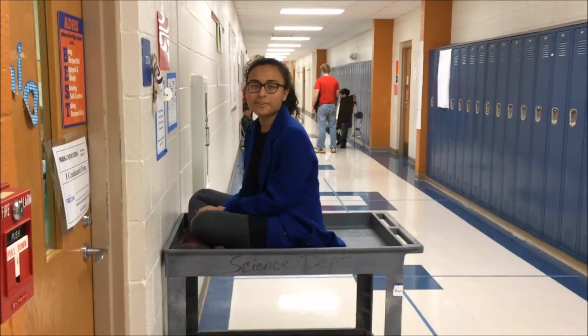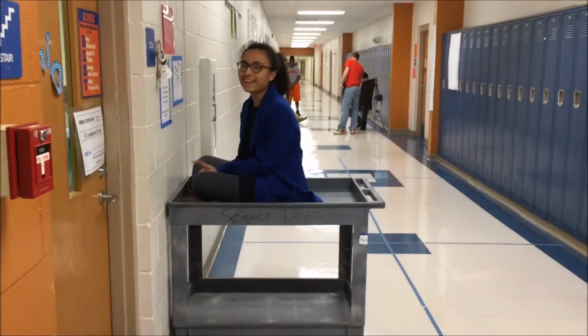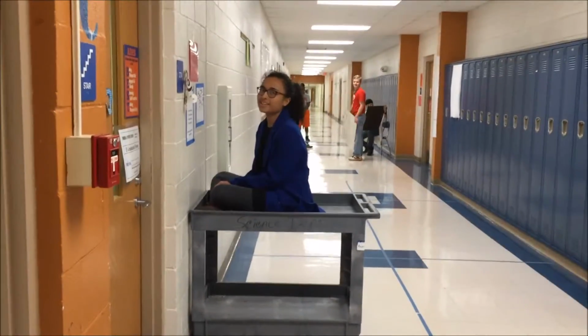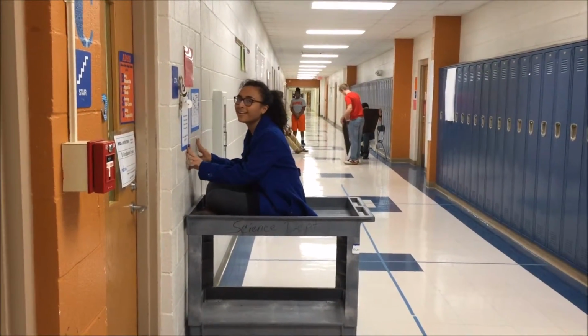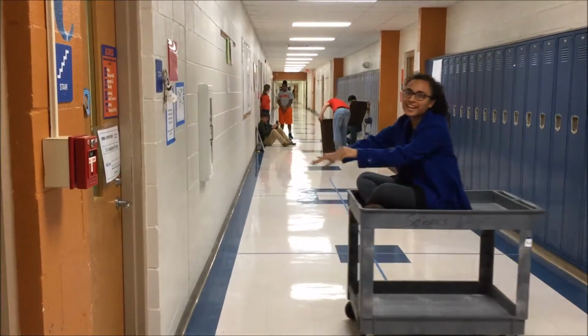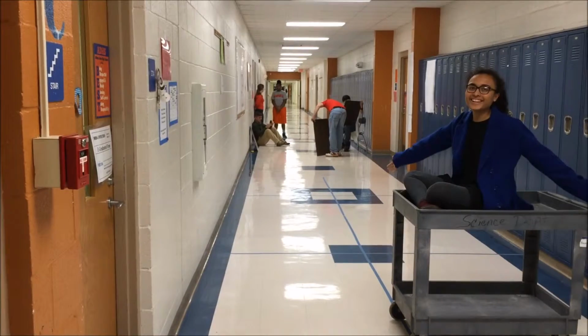Newton's third law is that for every action there is an equal and opposite reaction. So for the action of me pushing against this wall, there's the reaction of me moving backwards over here.